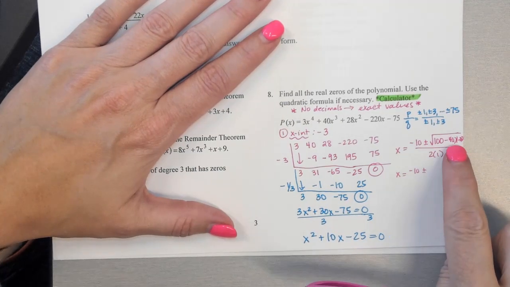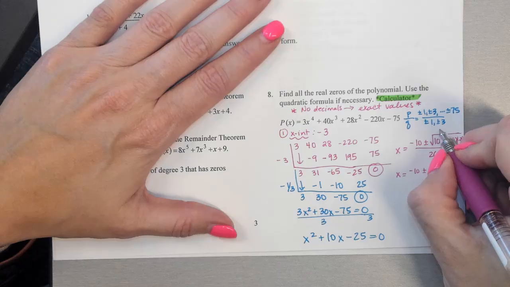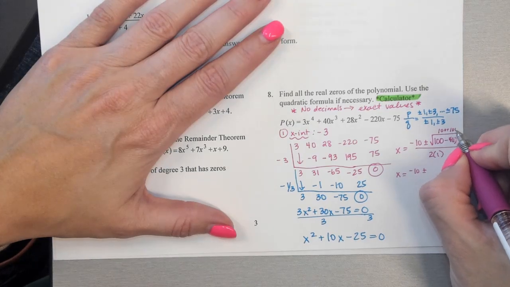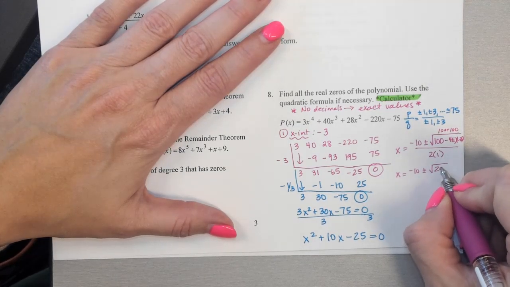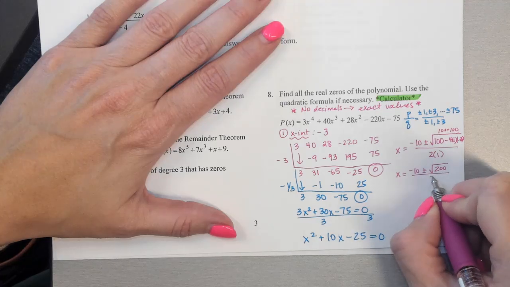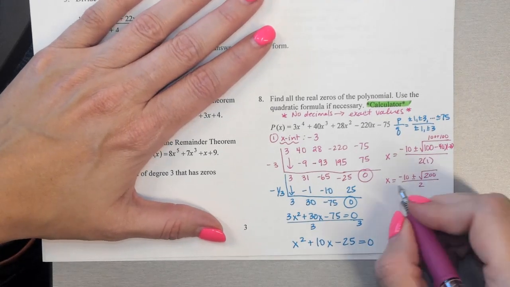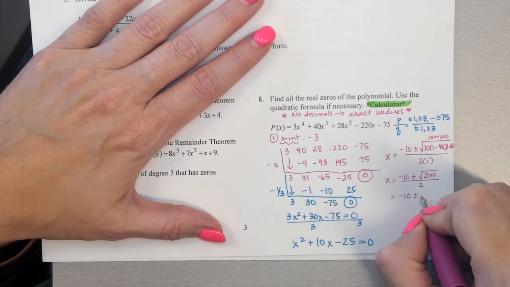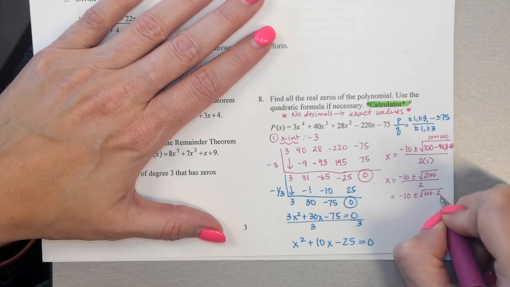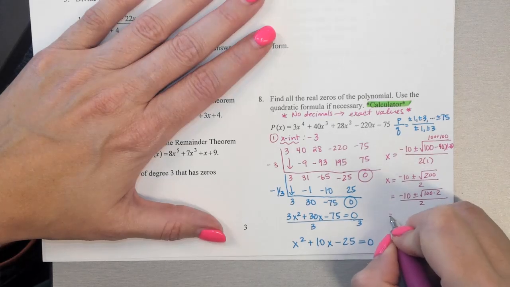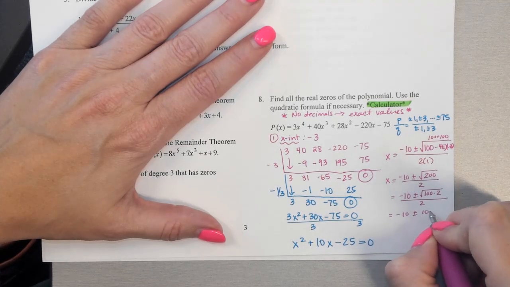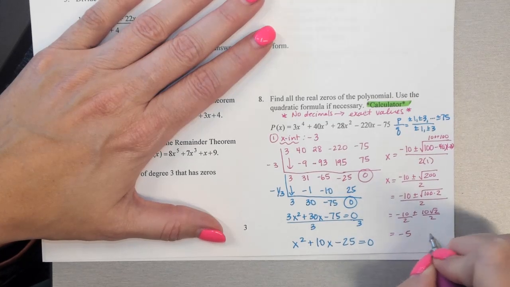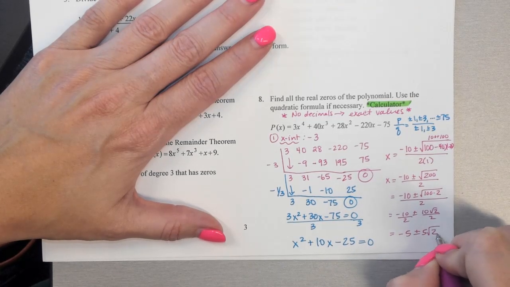Okay, so when you have a negative times a negative, that's going to be plus. Underneath here is 100 plus 100, which is the square root of 200 divided by 2. The perfect square in 200 is 100. So it's -10 plus or minus, you can think of it like this, -10 plus or minus 10 root 2 divided by 2. So you have -5 plus or minus 5 root 2.